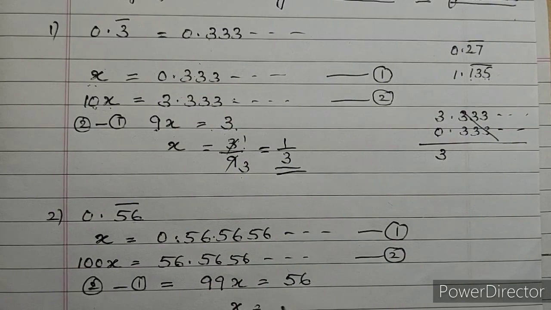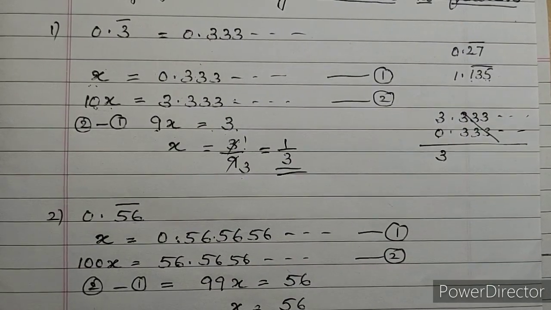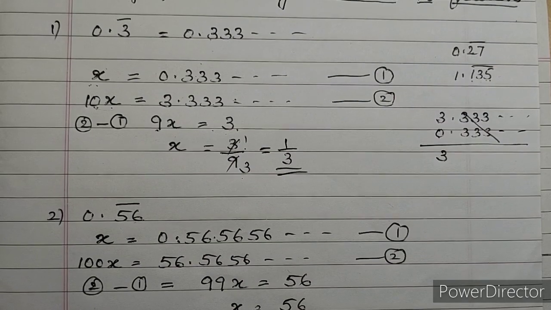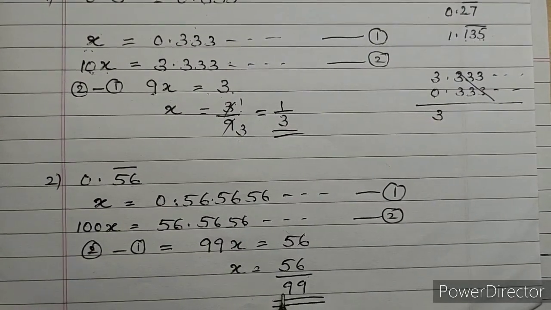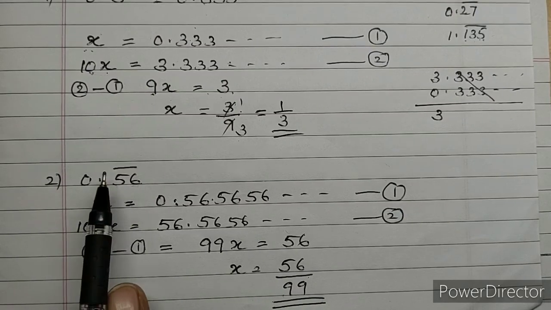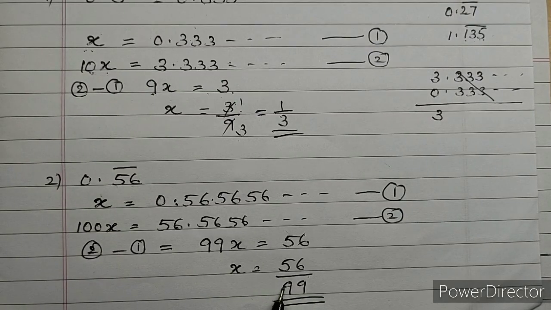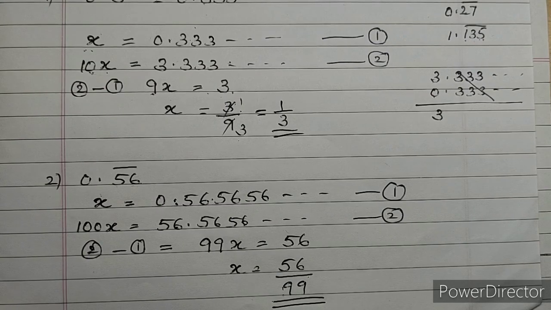So x is equal to 56 by 99. So 0.56 bar, you can change it to P by Q form as 56 by 99. In a similar way, you can do any recurring decimal to fraction.